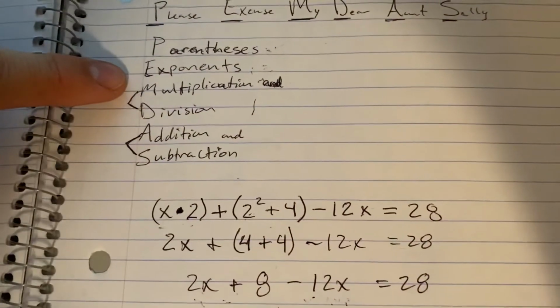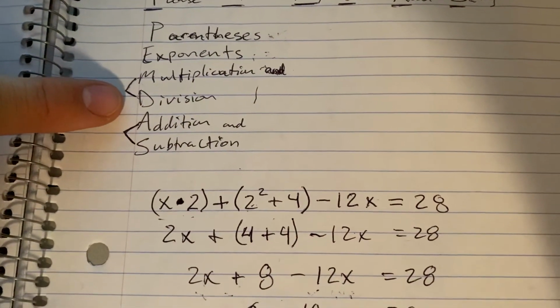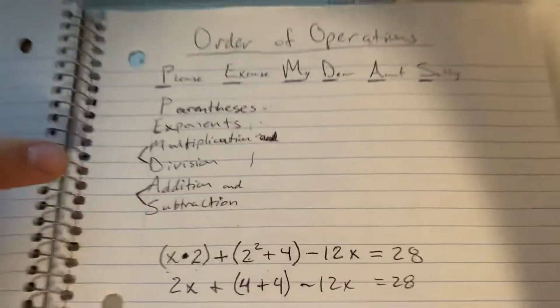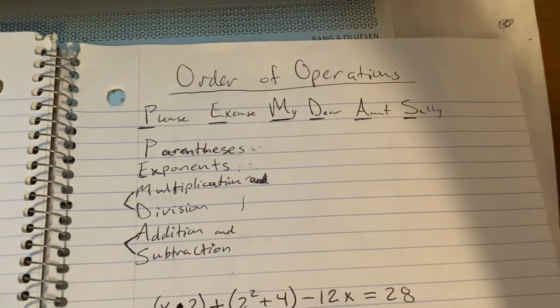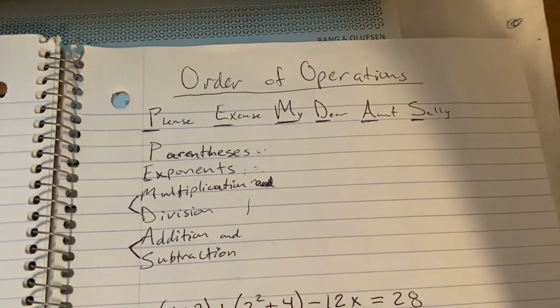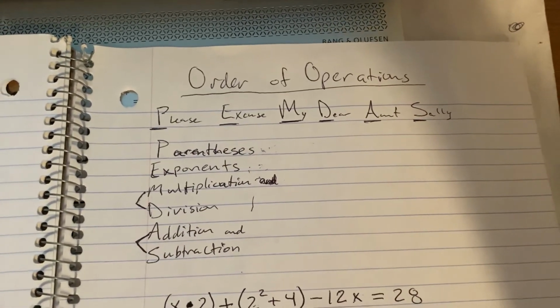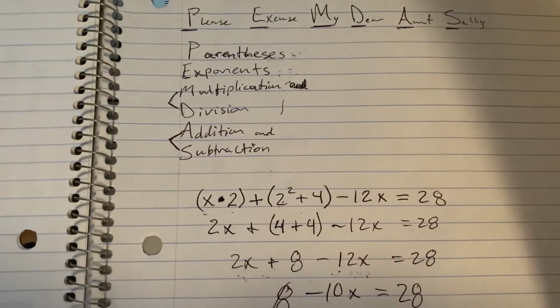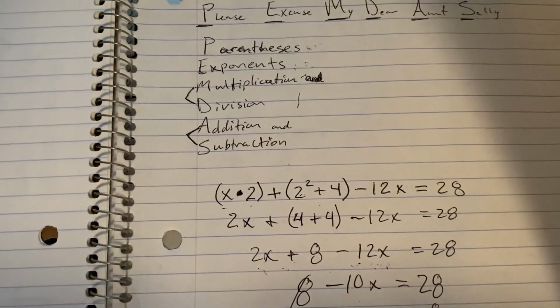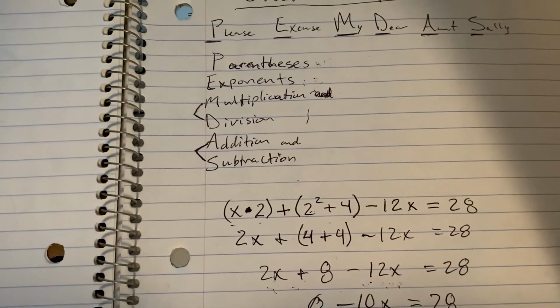So just as a recap, we start with parentheses, then exponents, multiplication and division, and then addition and subtraction. And again, as a very helpful tool to remember this, we have please excuse my dear Aunt Sally, or PEMDAS. So that is the order of operations, and that is how you use the order of operations to solve an algebraic equation with one variable.